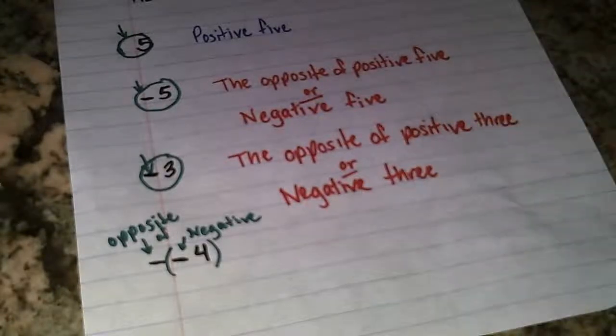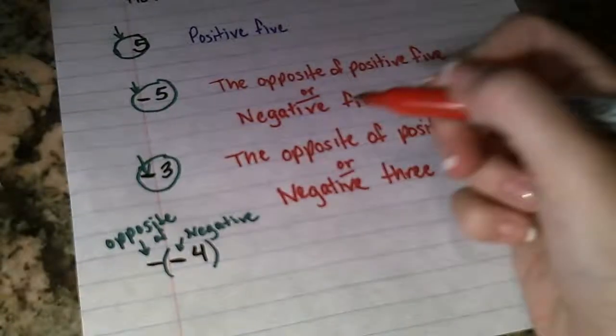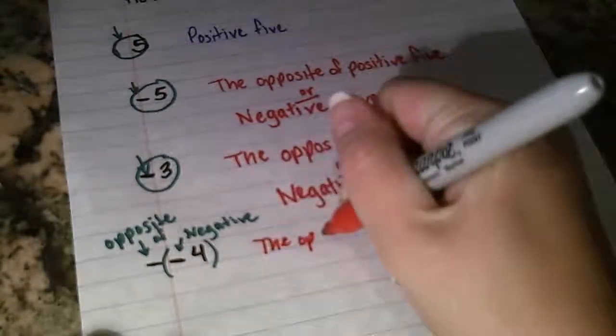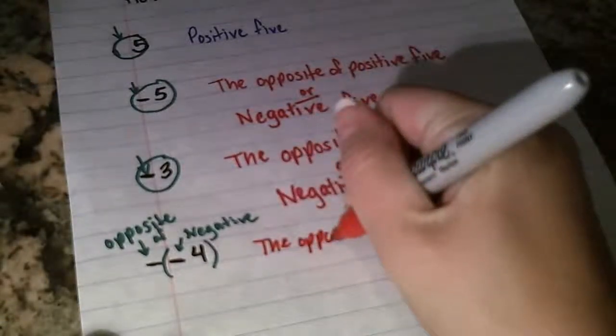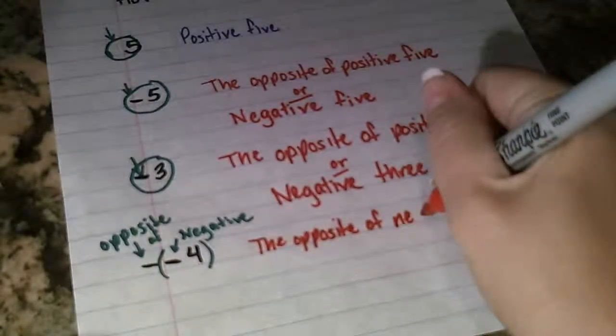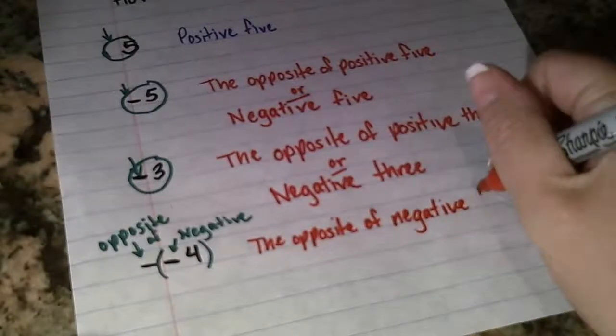So how I could verbally describe this number all together is the opposite of negative 4.